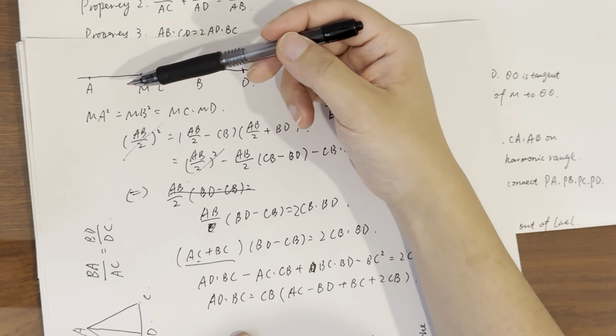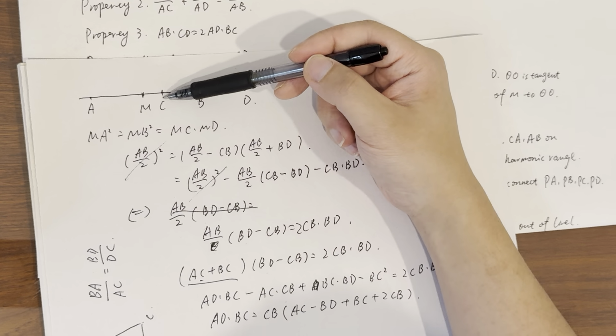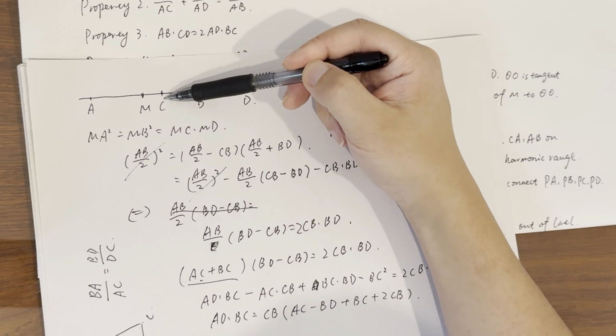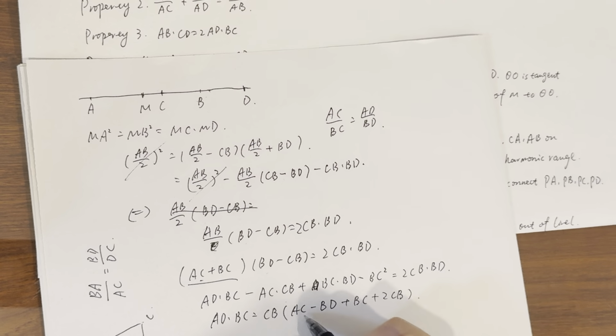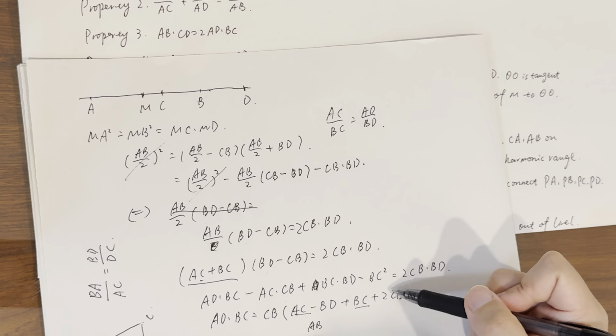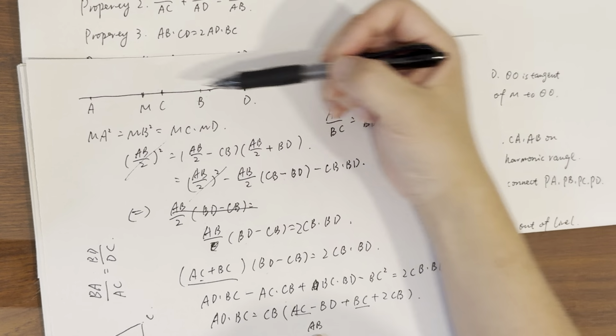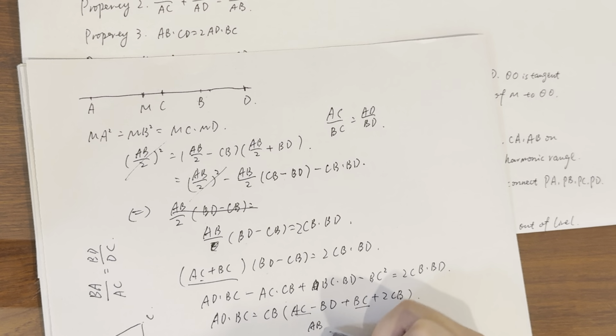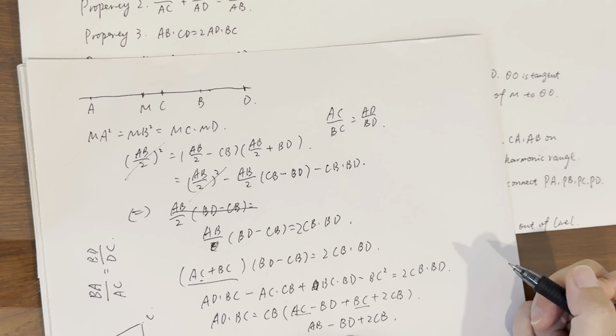So AC plus BC, that's AB, right? So this is AB, and it's basically AB minus BD plus 2CB, right?